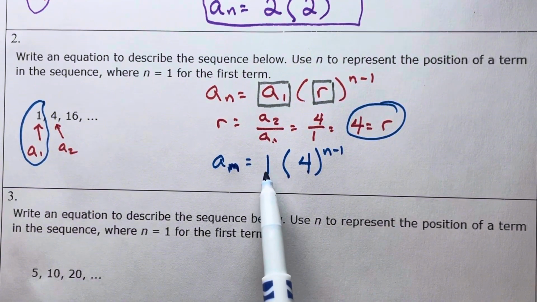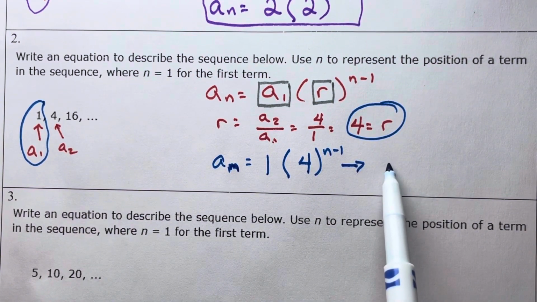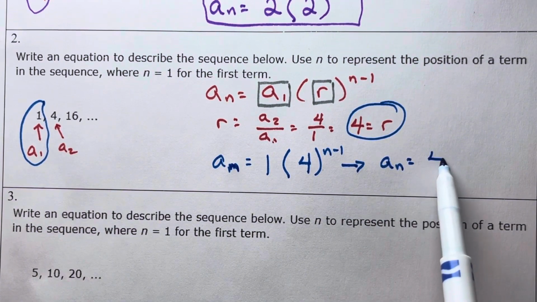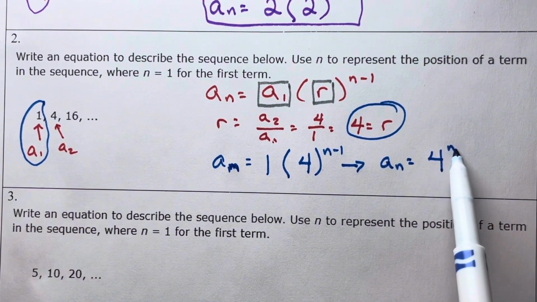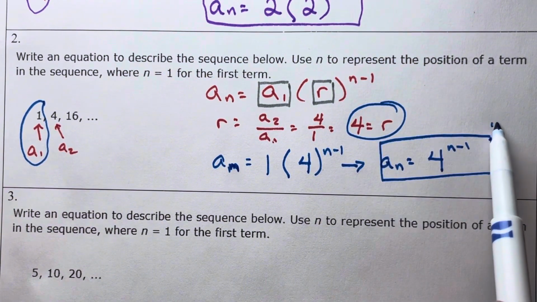Now, as you know, it is unnecessary to have a 1 in front of a set of parentheses. So we can very nicely just barely simplify and clean this up to be 4 to the n minus 1 power. And there you go.